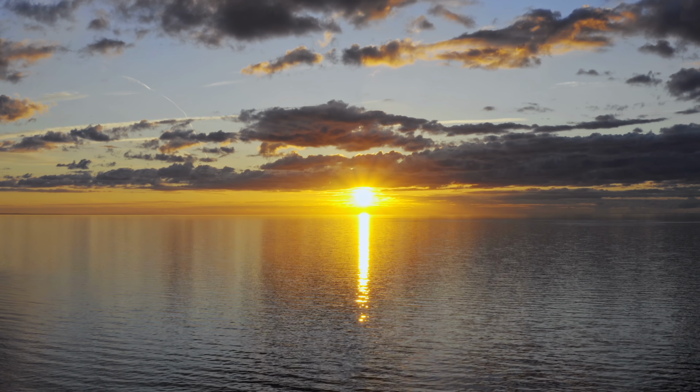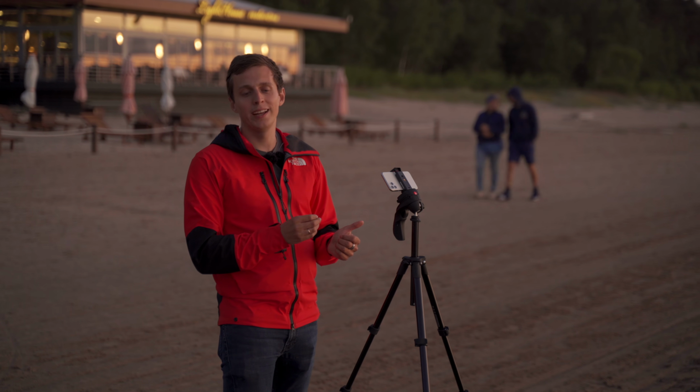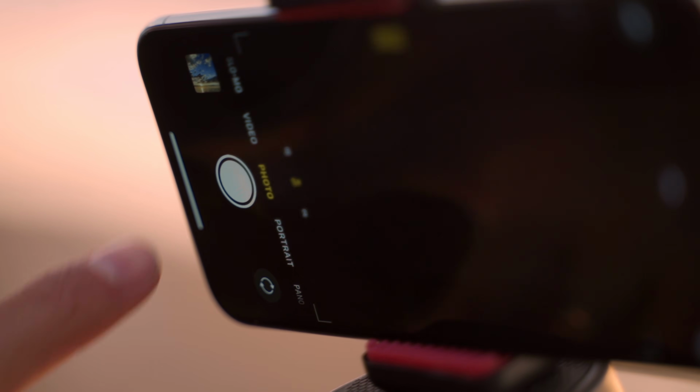I'm so happy we got to capture these images. And I'm also really happy that we were able to do that while I was explaining to you 5 unique ways to release the shutter of your iPhone.